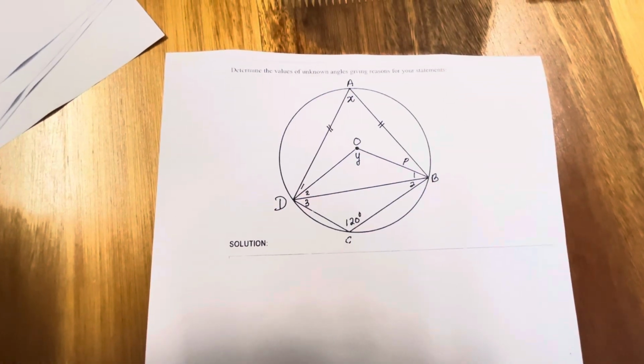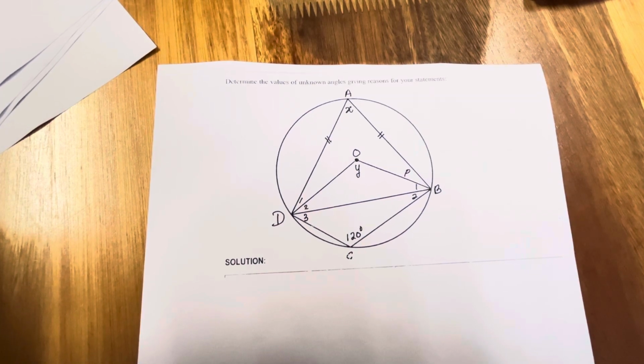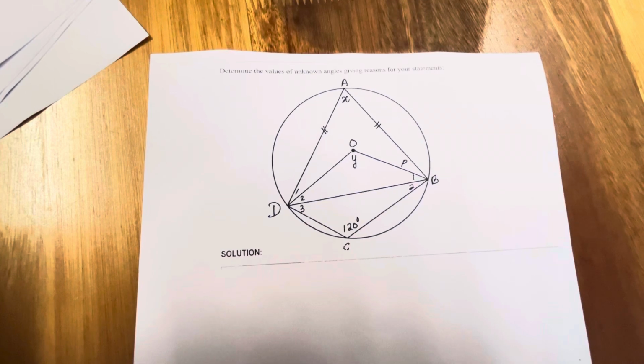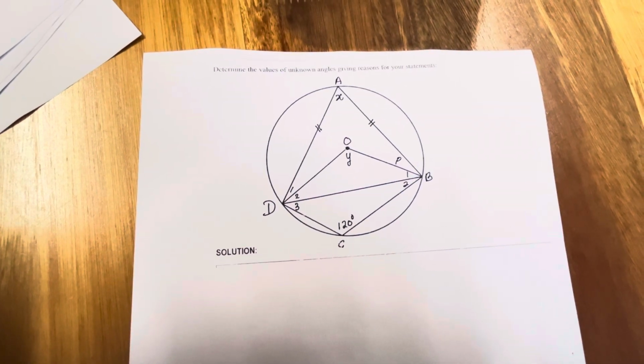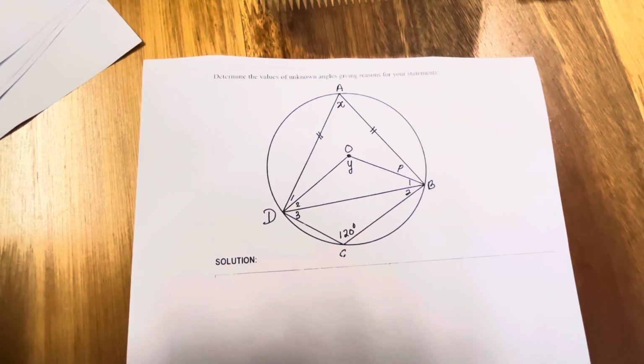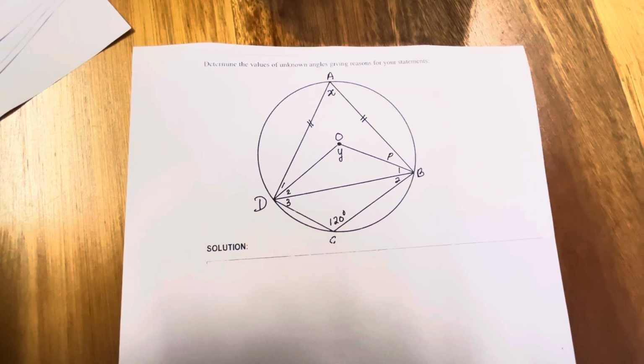Right, guys, let's try this question here. It says determine the values of unknown angles, giving reasons for your statement. So you're given A, B, C, D, and O is the center of the circle. You need to determine X, Y, and P. So this is what you need to do.